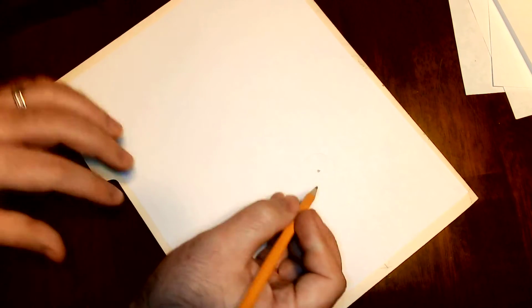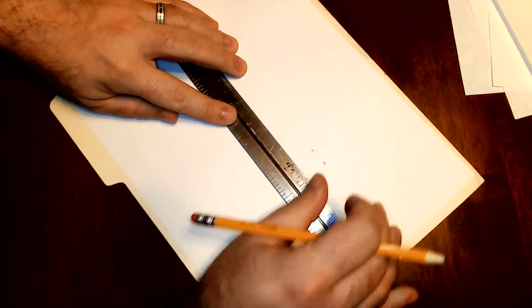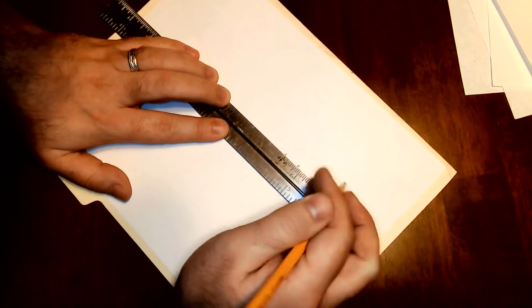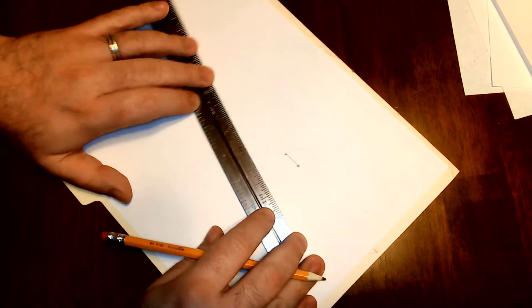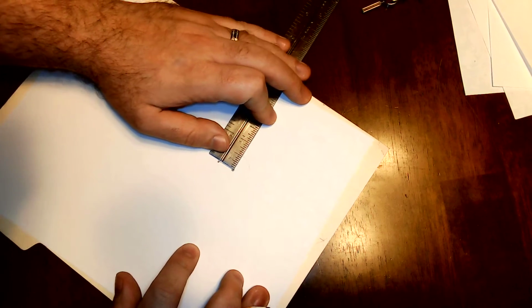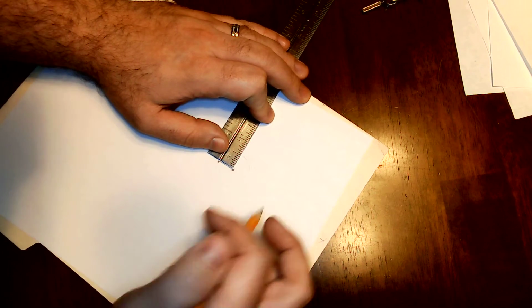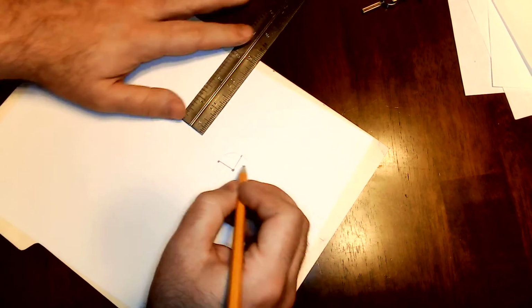All right, got a point. Another point out to the edge there. So I just made a circle of whatever I'm going to determine to be my unit length. Okay, and then I'm going to make it a 90. Out to the other edge. Okay, looks pretty good.